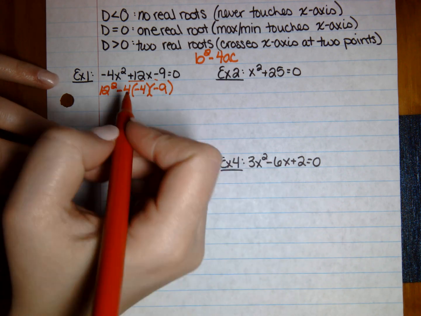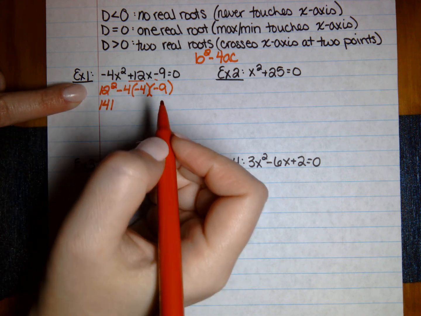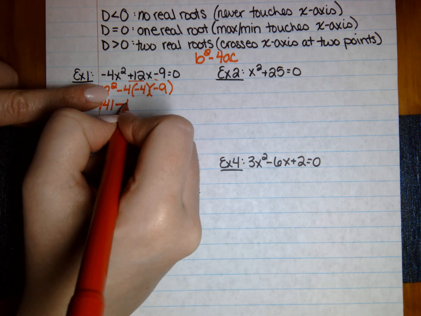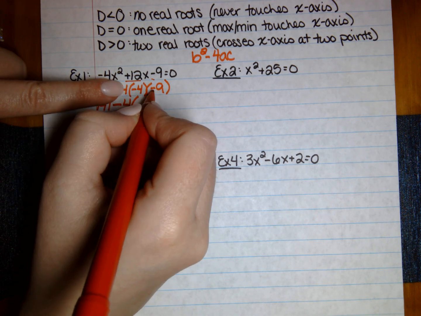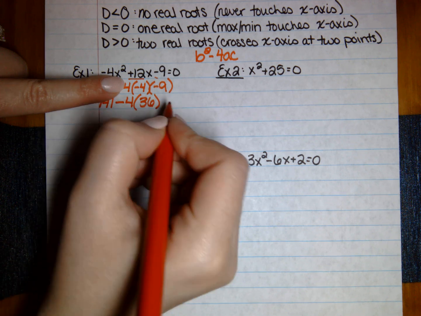So now it's just solving. So 12 squared is 144. I have negative 4 and negative 9. I'm going to put a minus 4 here. When I multiply these two together, I get a positive 36.